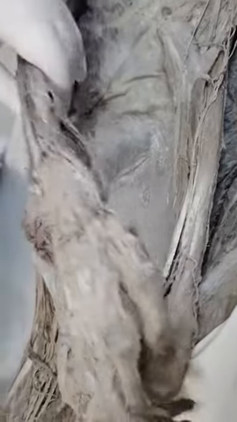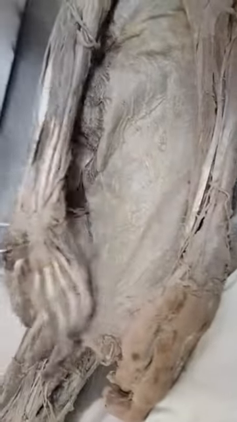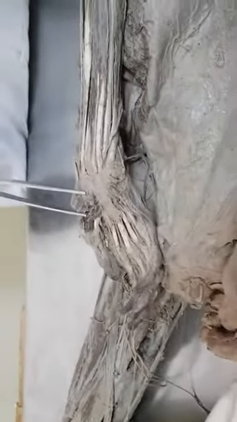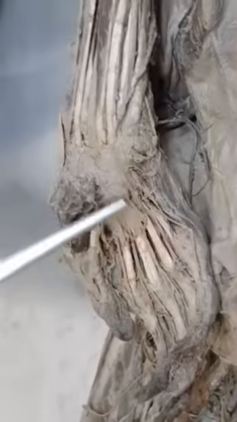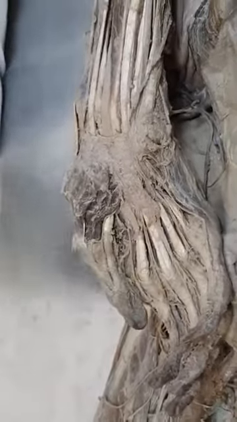Now, muscles of the hand. Three groups of muscles. In the region of the thumb, all of these muscles are muscles of thenar. Then muscles of hypothenar, and a middle group on the palmar surface of the hand.